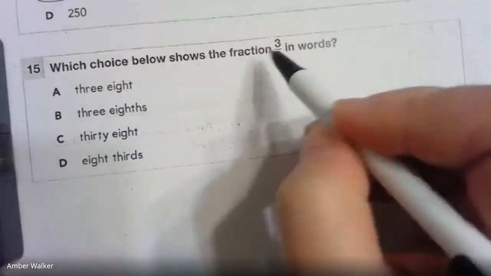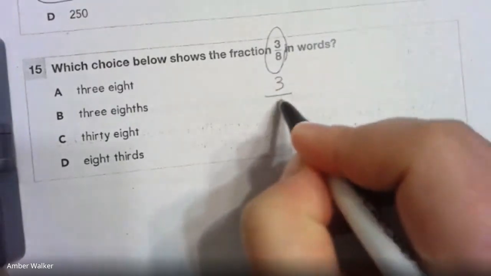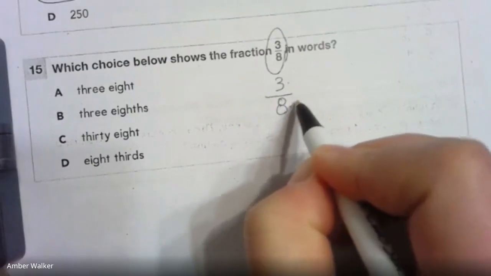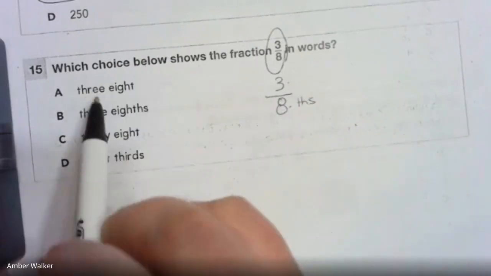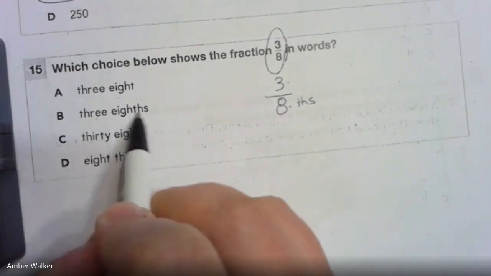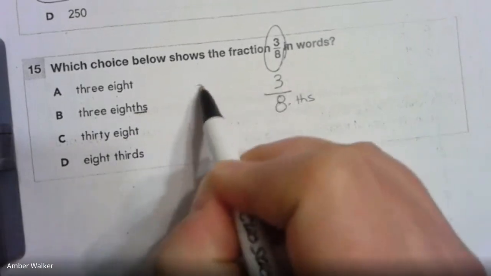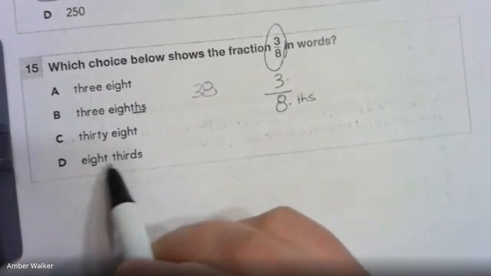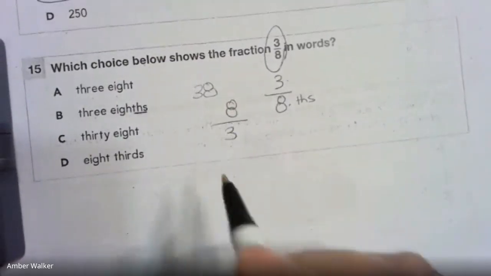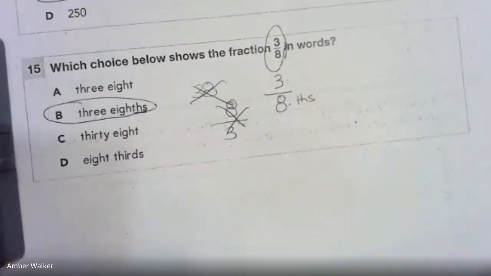Which choice below shows this fraction in words? This says 3 out of 8 or 3/8. Remember that bottom number gets a THS on it. So we have 3/8. Nope. 3/8. See that THS? 3/8 is not this. That would look like this. And 8/3. Nope, that would look like this. 8/3. So the only answer there is 3/8.